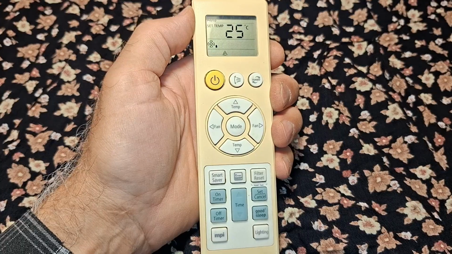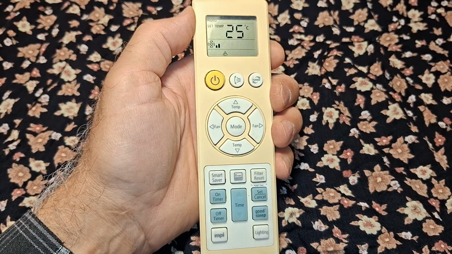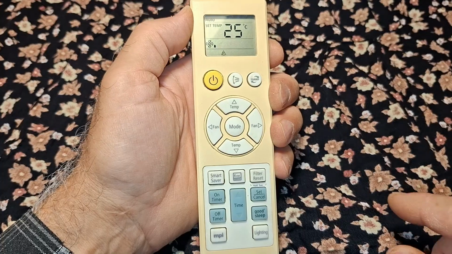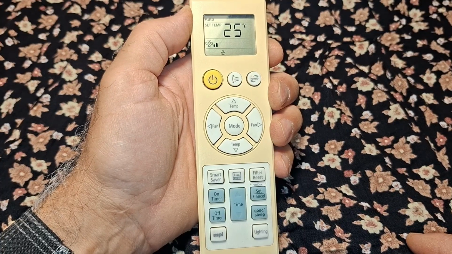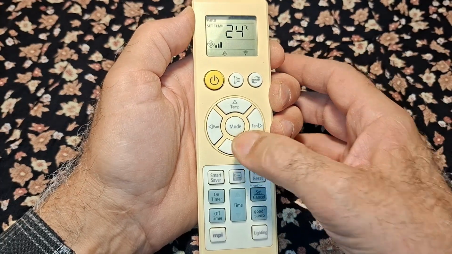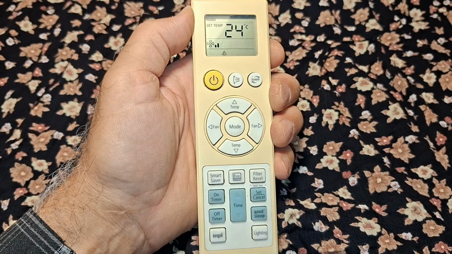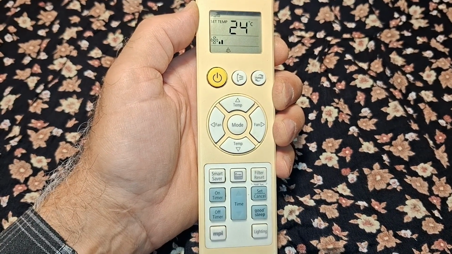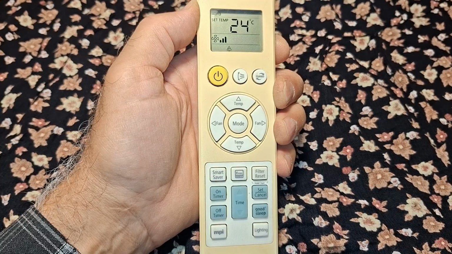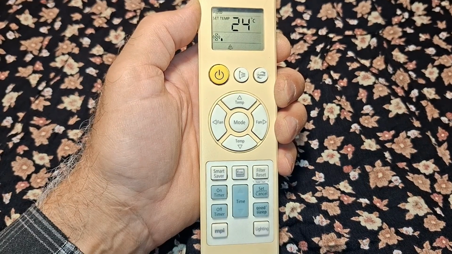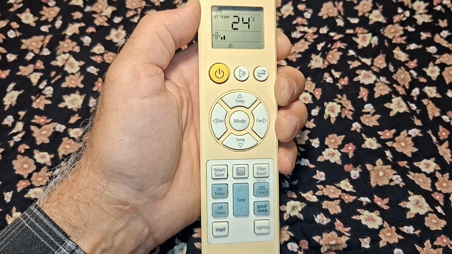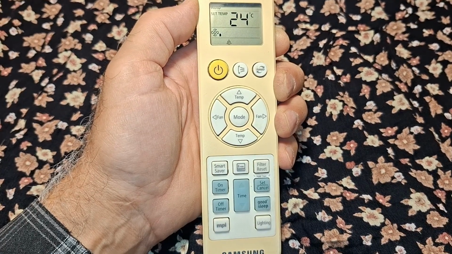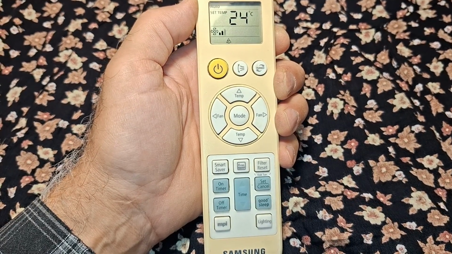This is the auto mode, and in this mode the air conditioner tries to maintain the temperature at the set level. For example, let's say we set the temperature to 24 degrees Celsius in this mode. In this case, when the temperature in the room is less than this indicator, the air conditioner will operate in heating mode, and when it is more than this indicator, it will operate in cooling mode. We will return to cooling mode by pressing the mode button again.